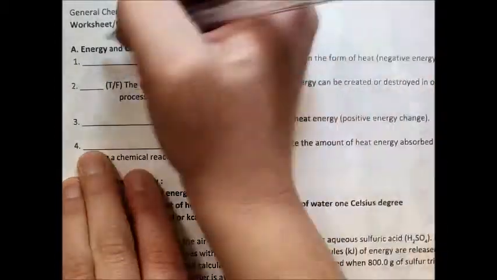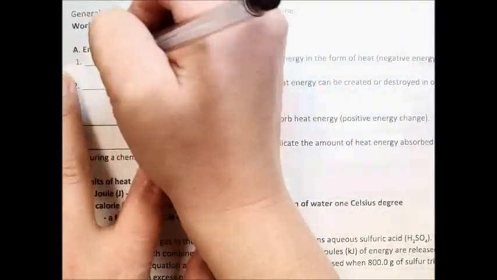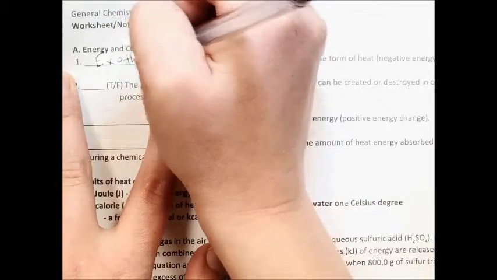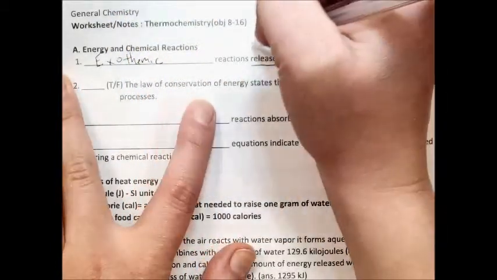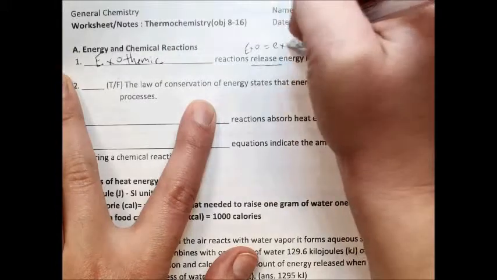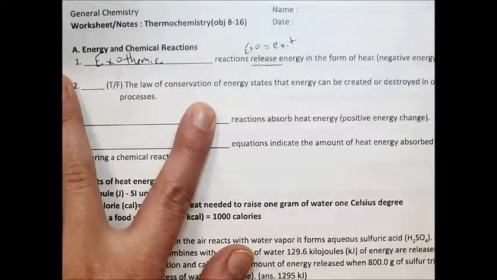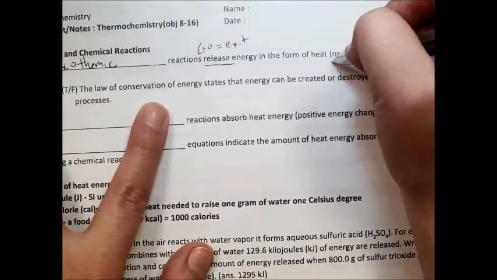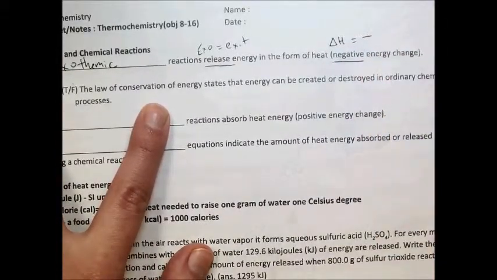Reactions that release energy are called exothermic reactions. I remember this because exo reminds me of exit. Energy is exiting. Another point is that the delta H value is going to be negative in an exothermic reaction.